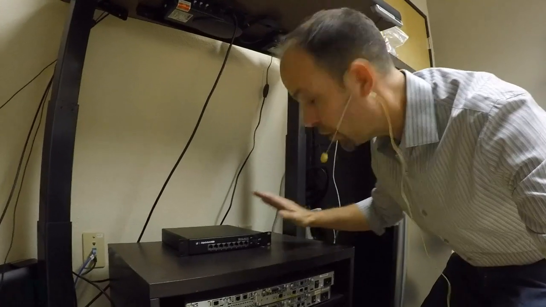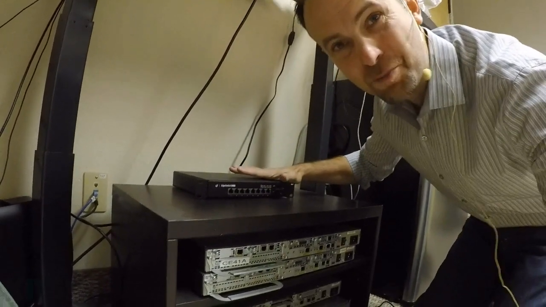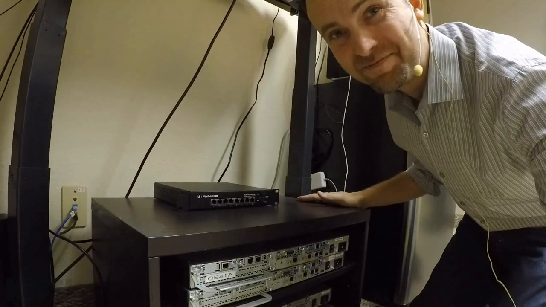Now, I've got to admit, this also gives me another great excuse to bring another vendor switch into the picture, because I've been dying to configure this Ubiquiti EdgeSwitch since we pulled it out of the box. All right, well, let's get going.